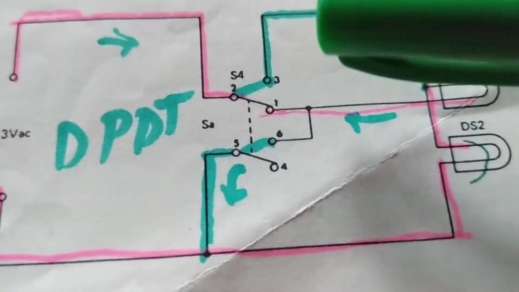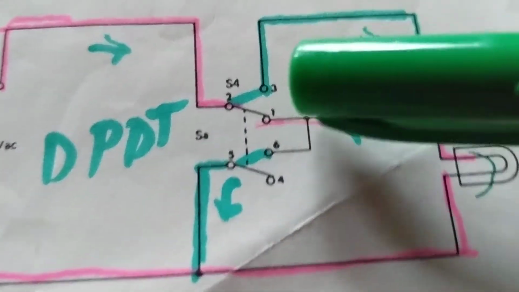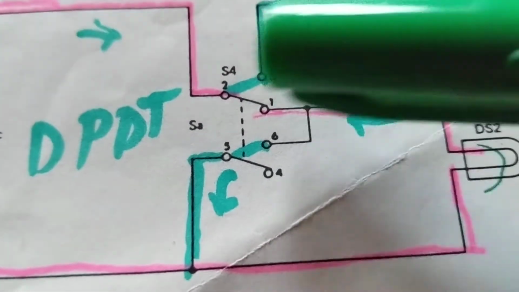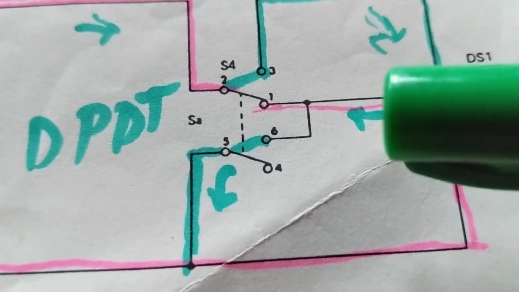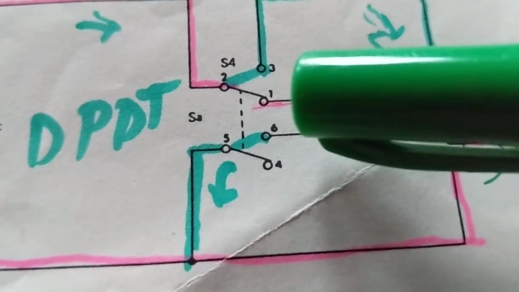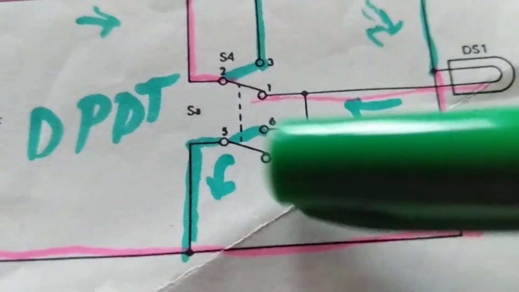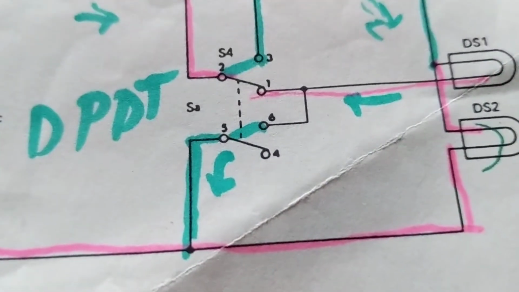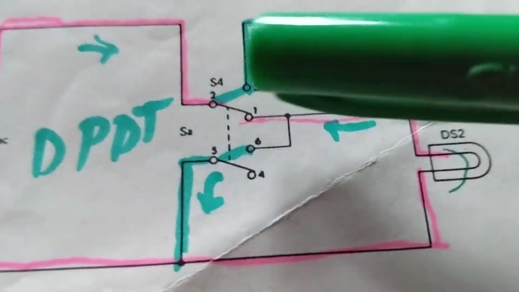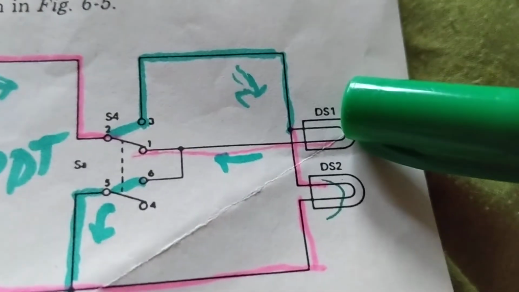We flip the switches. So now 2 is not connected to 3. 2 is connected to 1. 5 is not connected to 6. 5 is connected to 4. But look at this. There's no connection here. Different, right? So what happens? Current goes in here. 2 is connected to 1. Current flows here. Goes here.